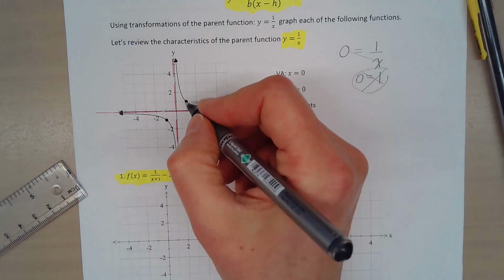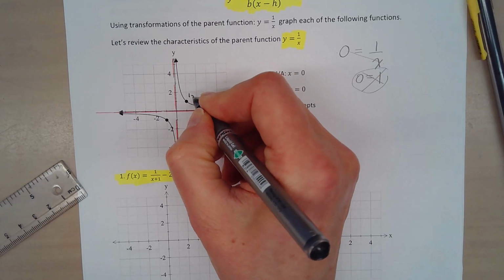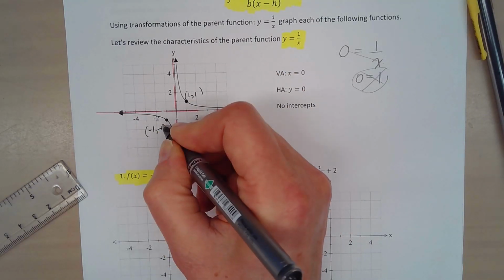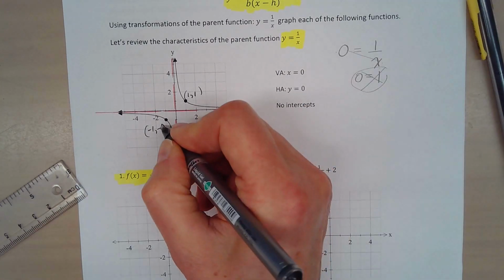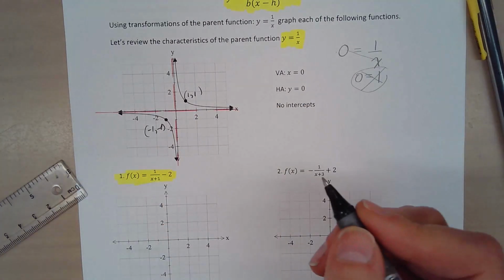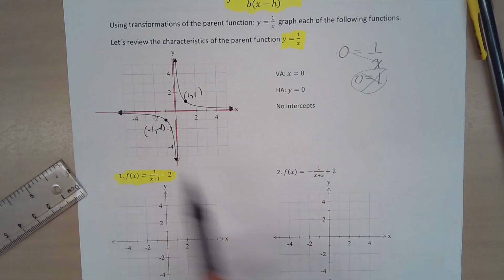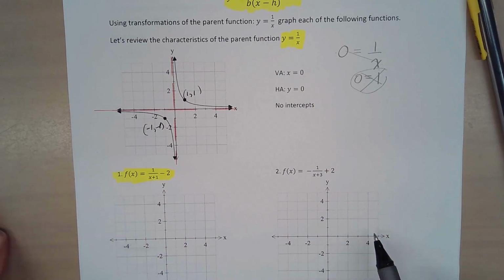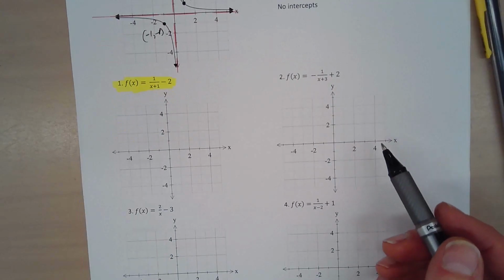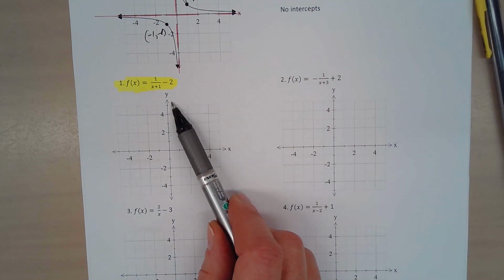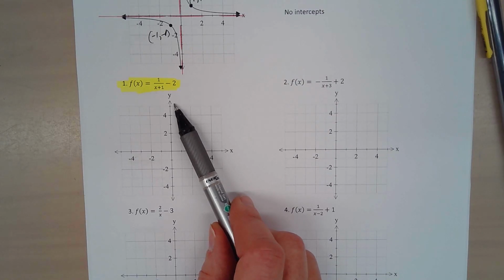And then this is what I call a critical point. A critical point is 1, 1, and negative 1, negative 1. There's more than that, but those are the critical points I identify in each section of the graph, right? So this is a different style of graphing. I just want to expose you to this in case you get a rational function in this form.